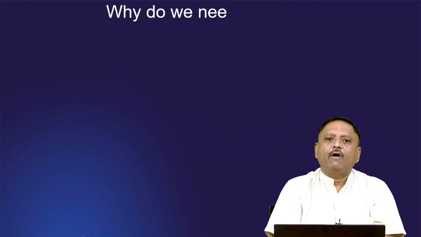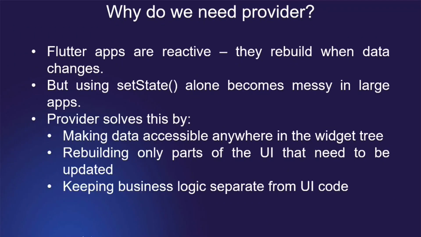Let us understand why we need provider. In Flutter, apps are reactive, meaning widgets rebuild automatically when the data they depend on changes. While we can use setState for small widgets, it becomes messy and unmanageable in large applications. Now provider solves this by making shared data accessible throughout the widget tree, rebuilding only those widgets that depend on the changed data and keeping business logic and user interface code separate. Now this keeps our code organized and easier to maintain.